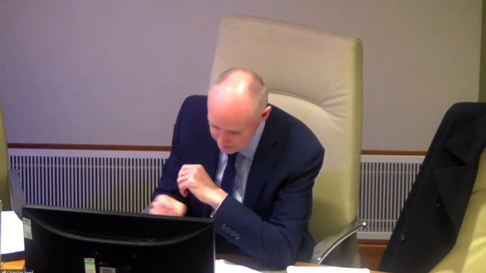It might be worth picking up as well on an earlier point about previous approvals and Thomas Street itself being a residential street. I think there's an important distinction between this application and previous approvals on Thomas Street, in that this one is actually in a town centre location, so it's not a predominantly residential area in terms of its character.